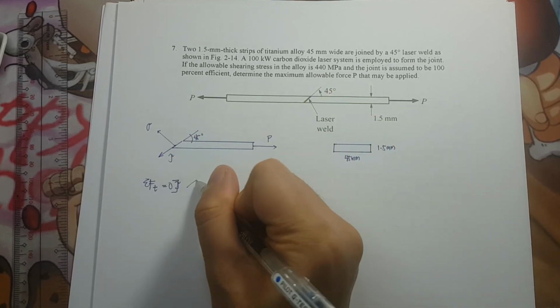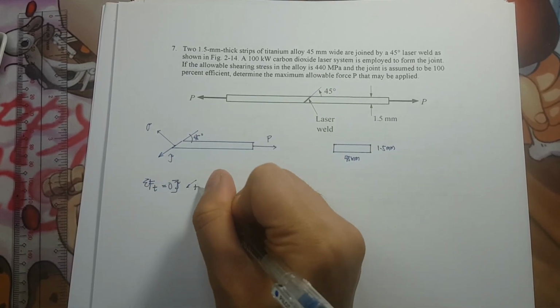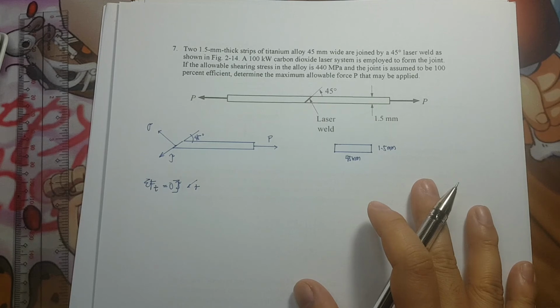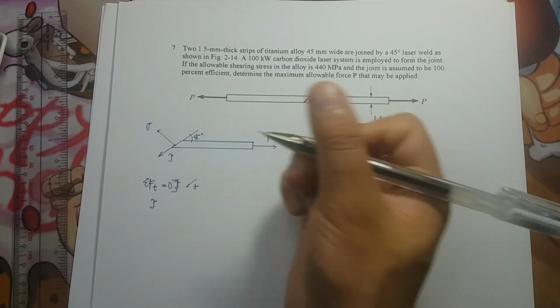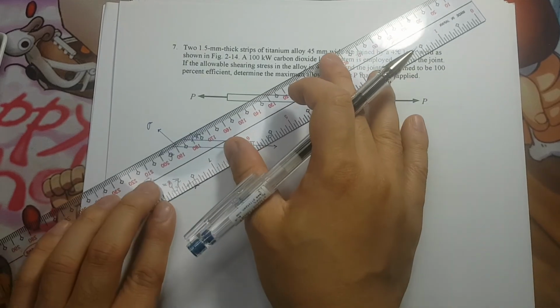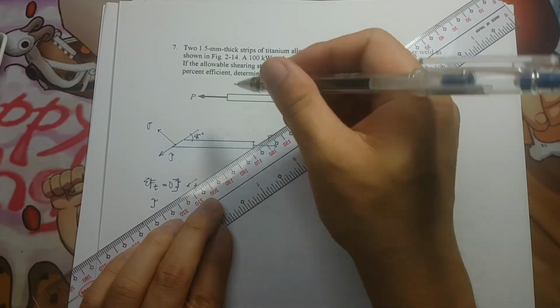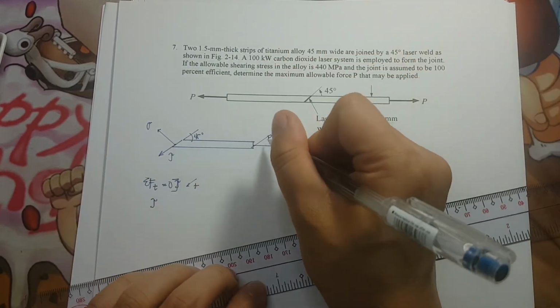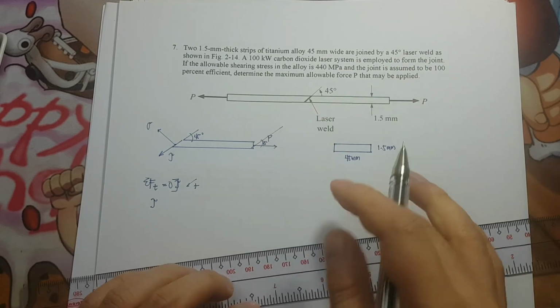All forces that are pointing towards this direction, let's say that is positive. So what are those? So we have here the shear stress. Then for the force P, since this is 45 degrees, the angle also here would be a 45-degree angle.